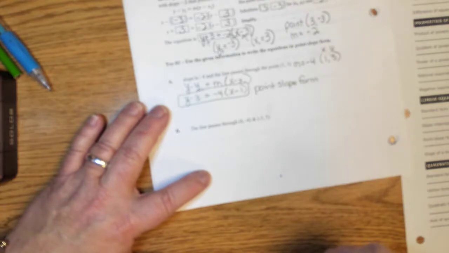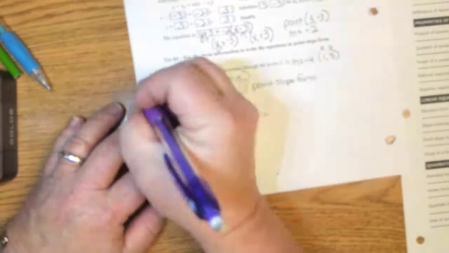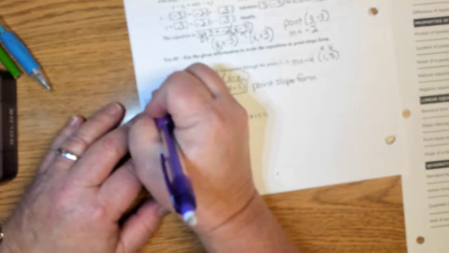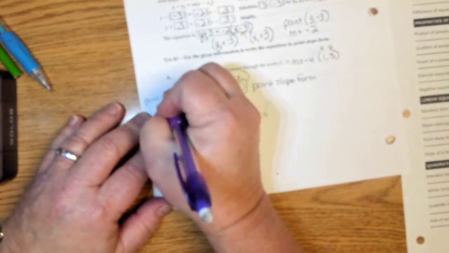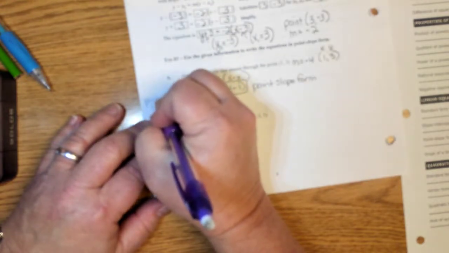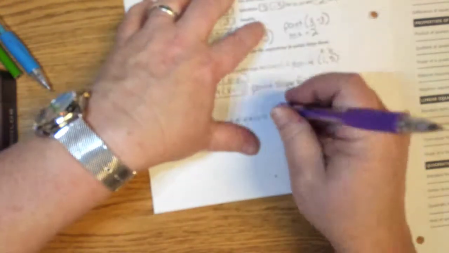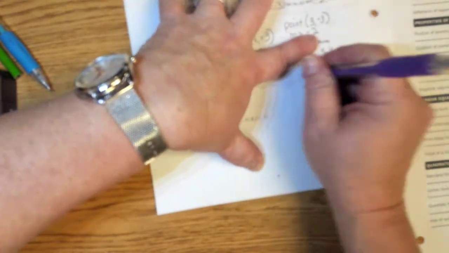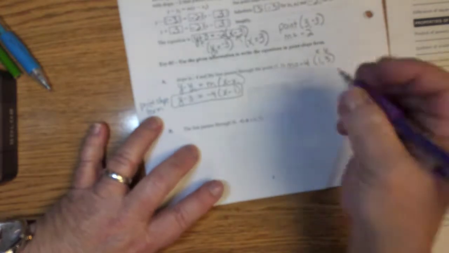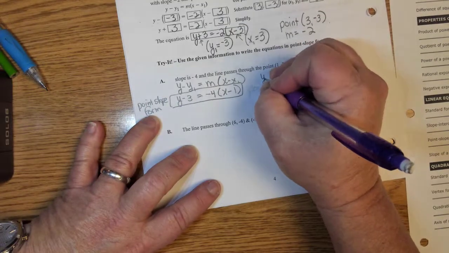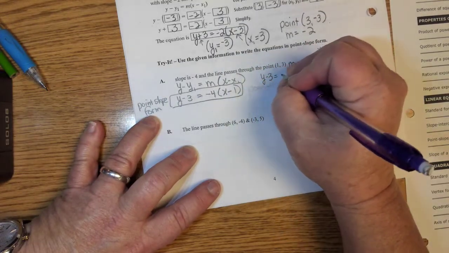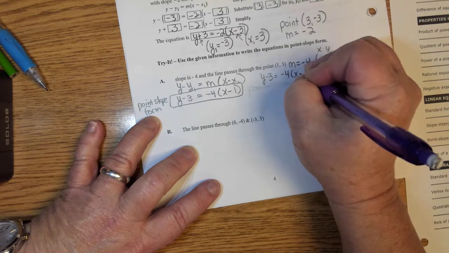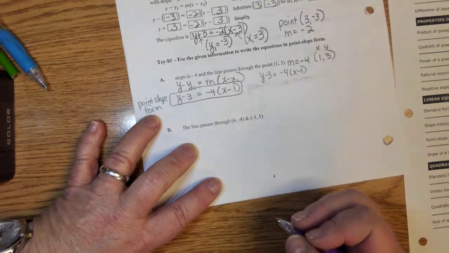I don't know if I'm going to have enough room. Let's write this over here. Point slope form. Should have done this on another piece of paper. Bottom one has enough room. This one probably doesn't. Okay? So, I'm going to take and bring my y minus 3 is equal to negative 4 times x minus 1 right over here. Okay?